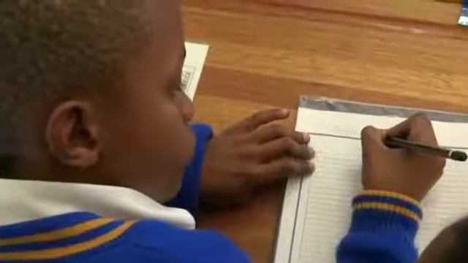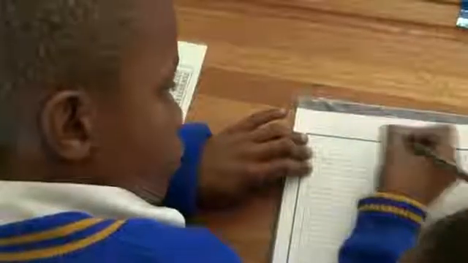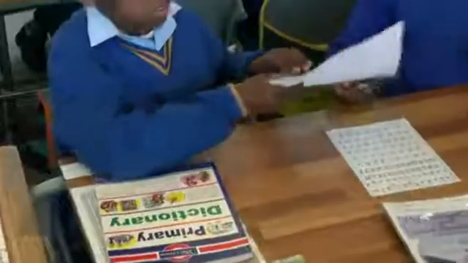Then it was time to edit the story. And here we exchange stories in a group. The group sitting together exchange stories, where they have to read through the story and indicate where the mistakes are.